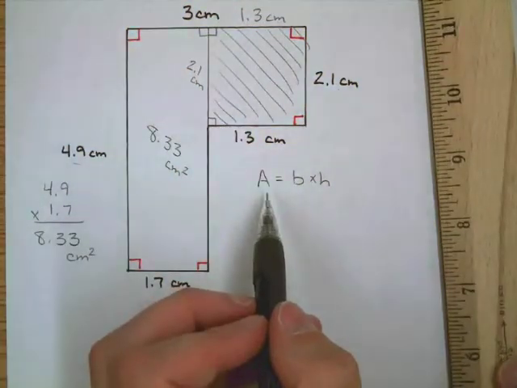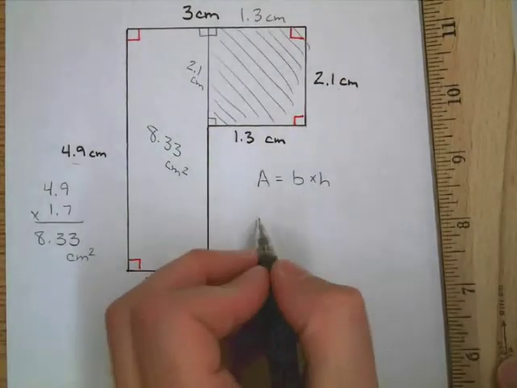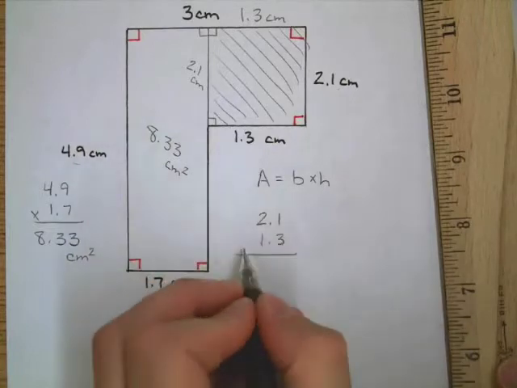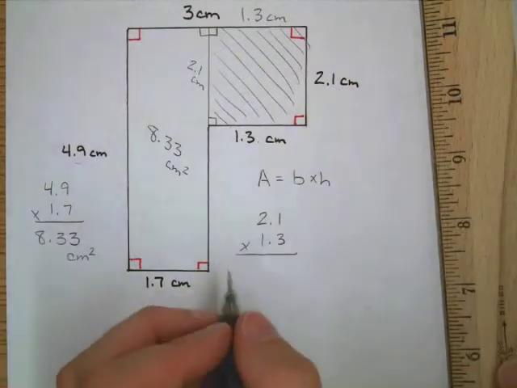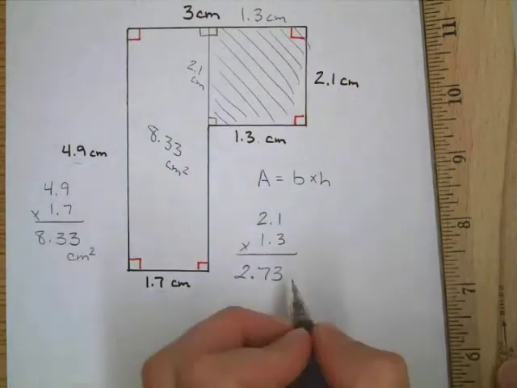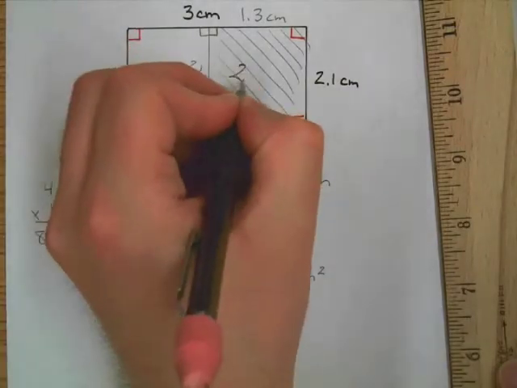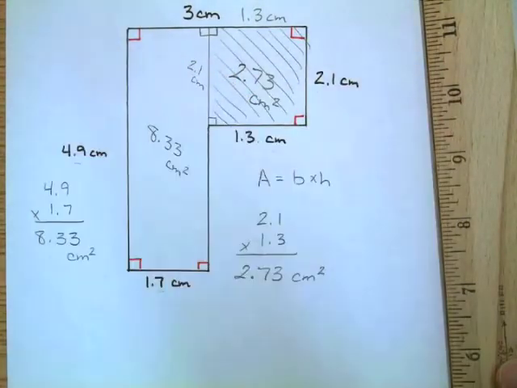Again, it's a rectangle, so I can use my formula base times height. So in this case, it would be 2 1/10 multiplied by 3 1/10. And when I multiply that out, that comes out to be 2 73/100ths square centimeters. So this area in here is 2 73/100 square centimeters.